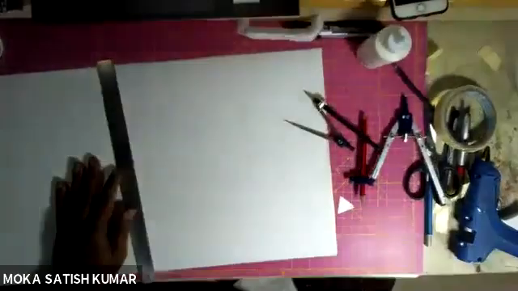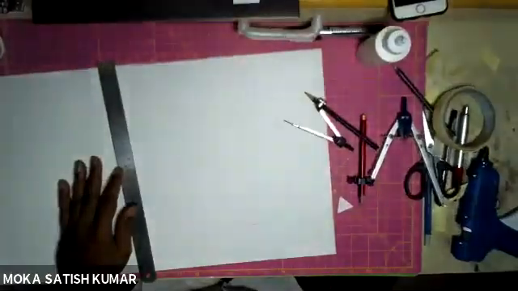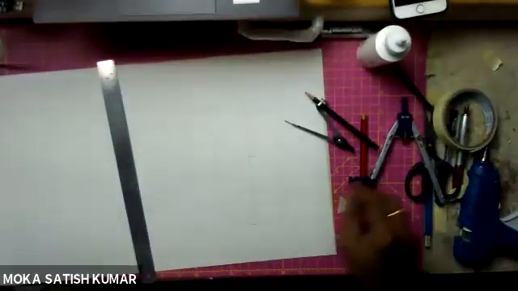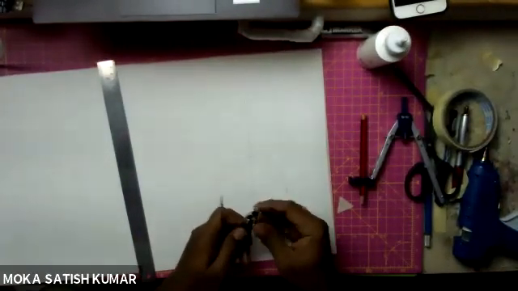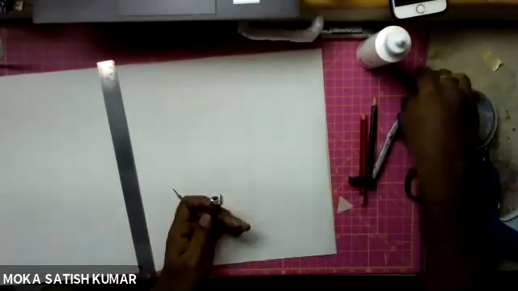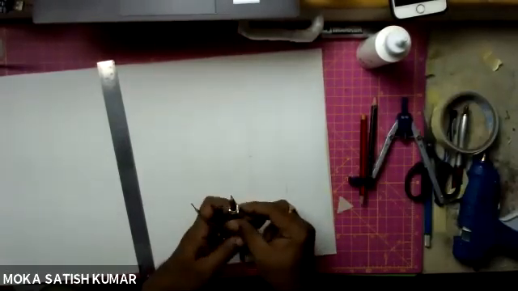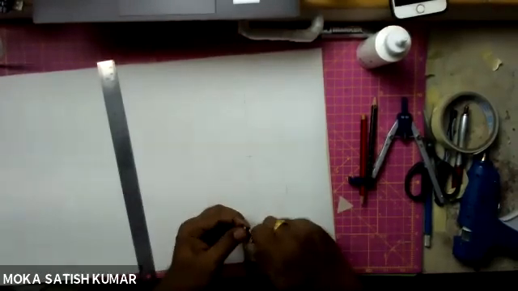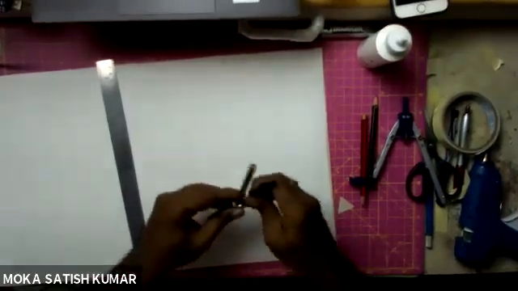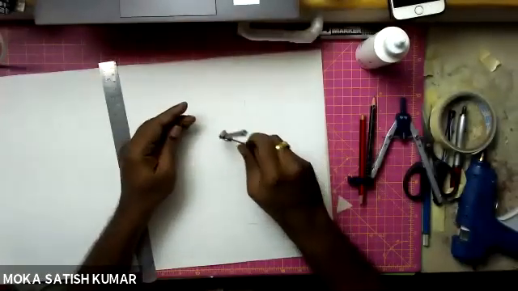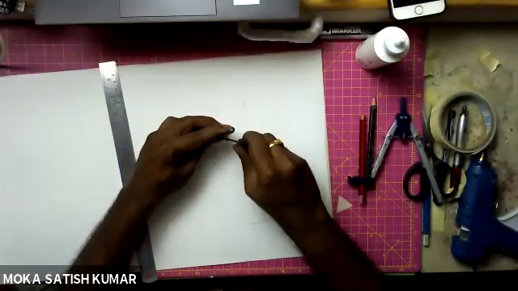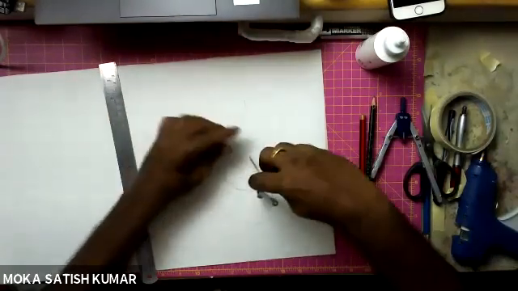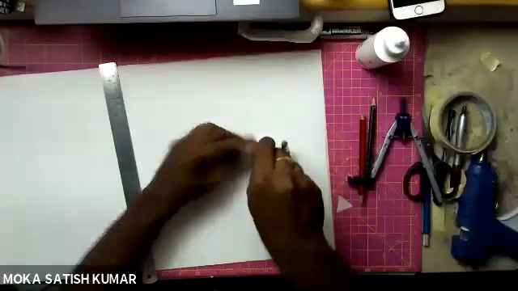Okay, I will draw with the black color pen. Now, okay? Yeah, we can see it now.